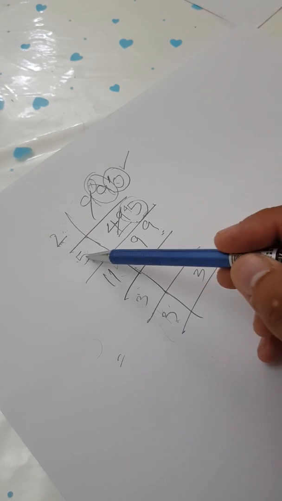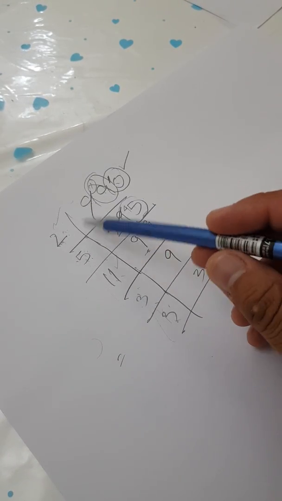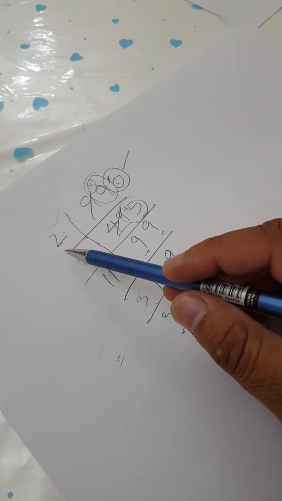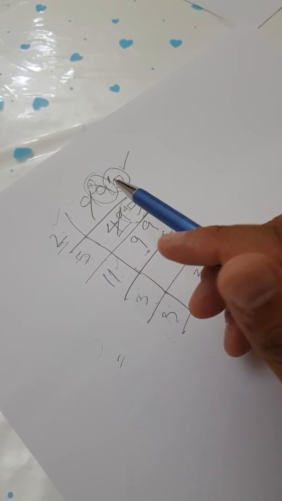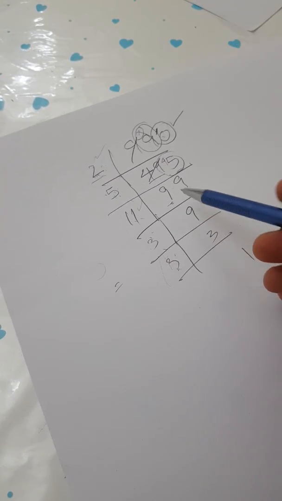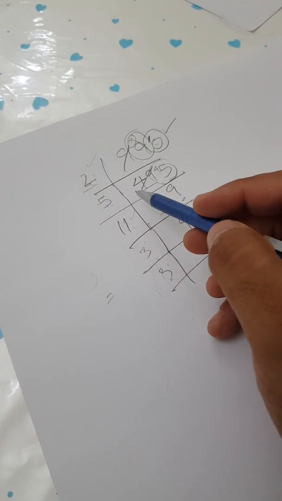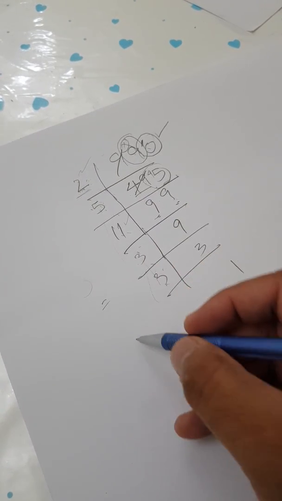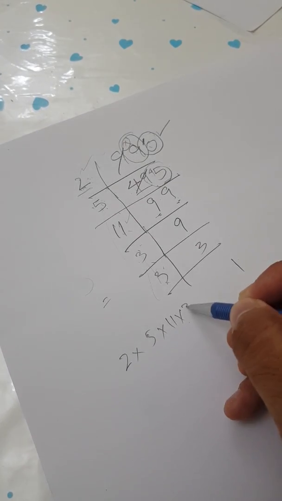It doesn't really matter which order you're working with, but please always try to start with the smallest possible number. Don't go for big huge numbers, because in that case you will make a mistake and you will not write the prime factors. Our main concern is writing the prime factors. If you're not writing the prime factors, then the whole concept is wrong. So let me write down the prime factors: 2 times 5 times 11 times 3 times 3.